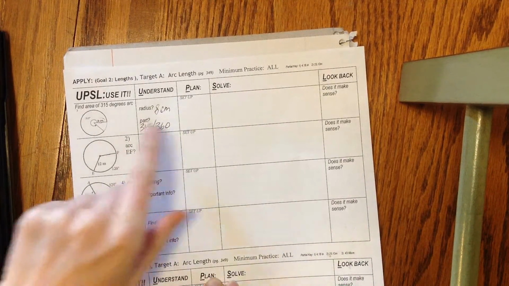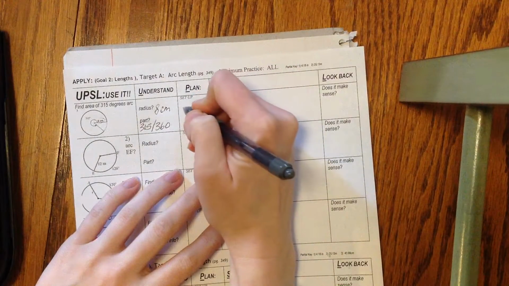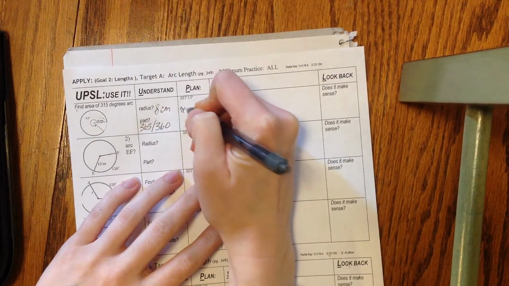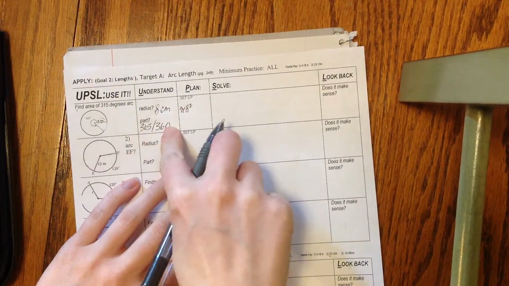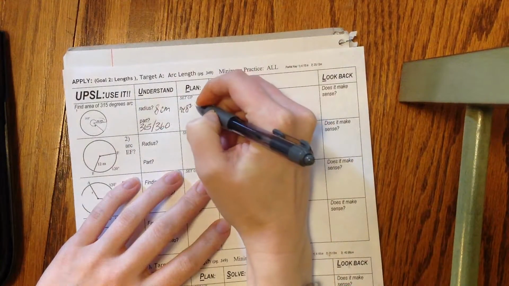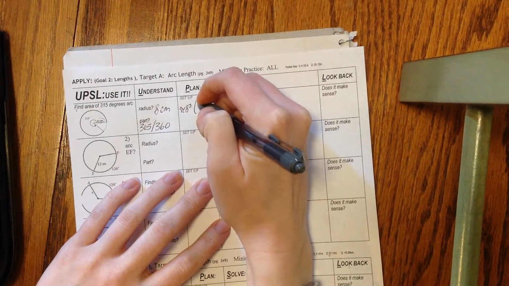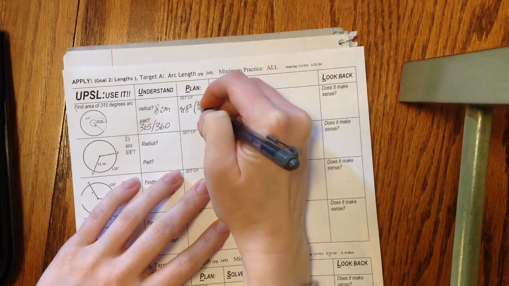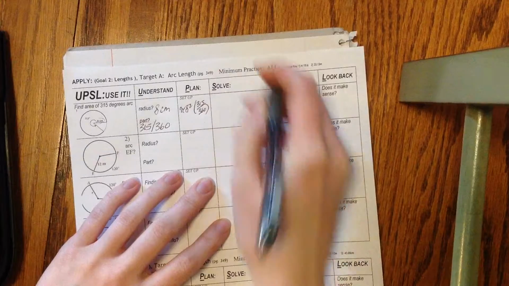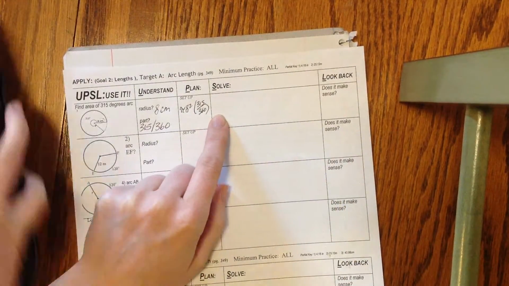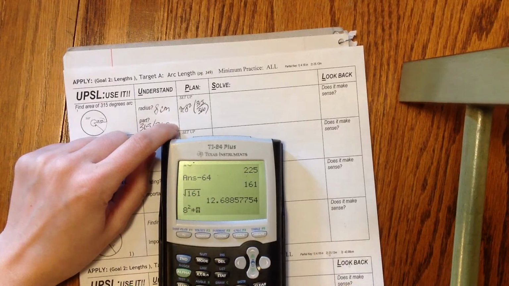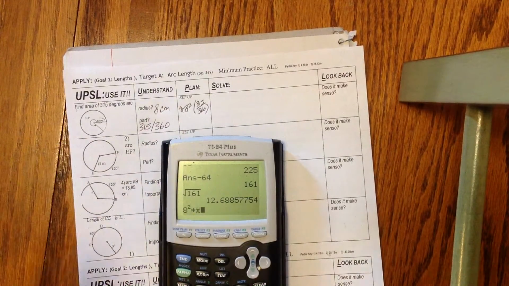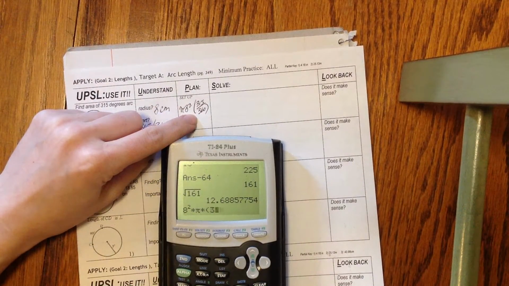Usually to set this up, to get area, we would do pi r squared. But because we don't want the whole thing, we only want part, we times it by 315 over 360. Alright, so let's just multiply it out. So we've got 8 squared times pi times 315 divided by 360.